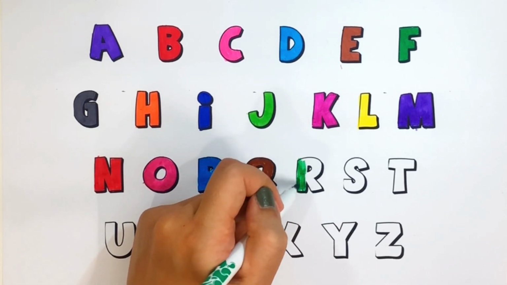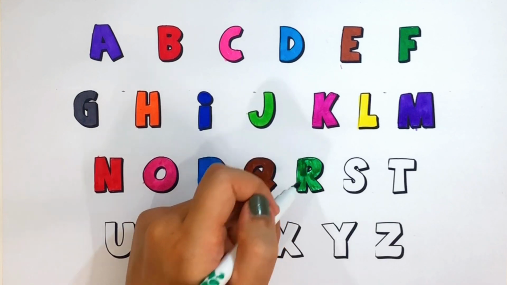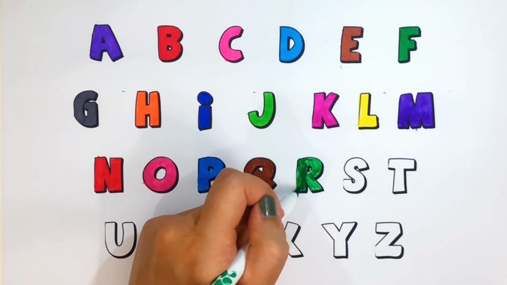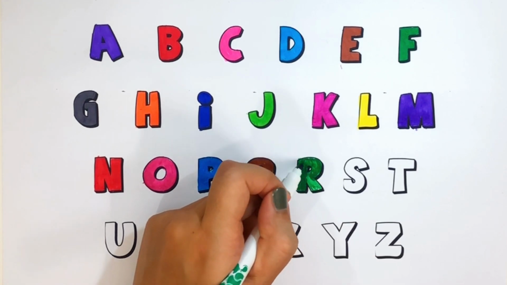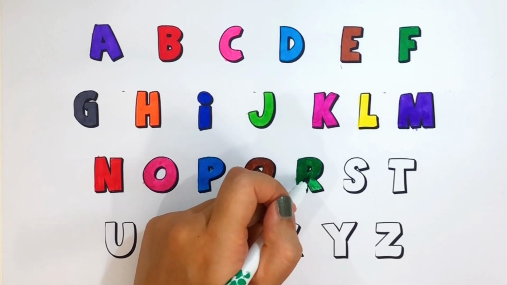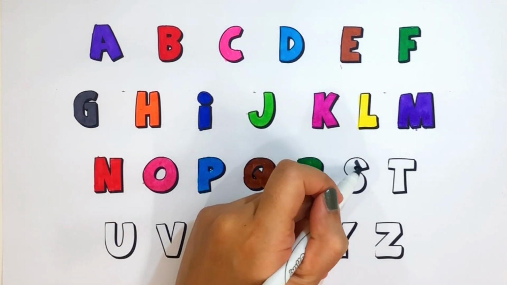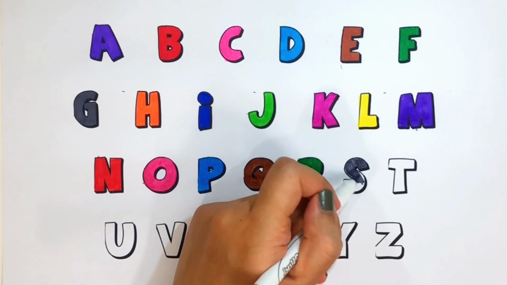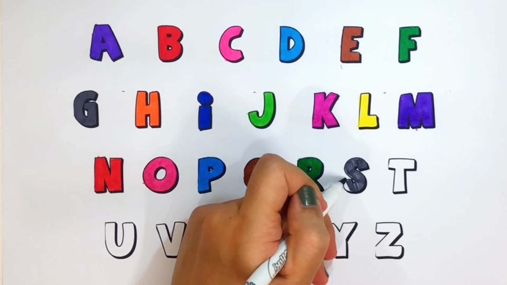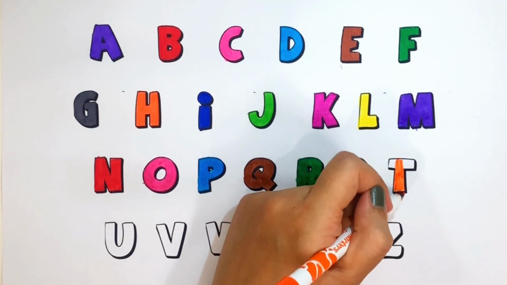R is for raspberry. S is for strawberry. T is for tangerine.